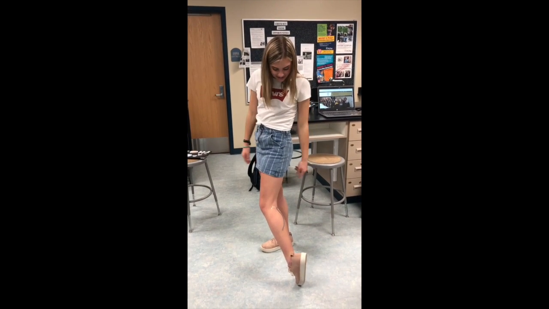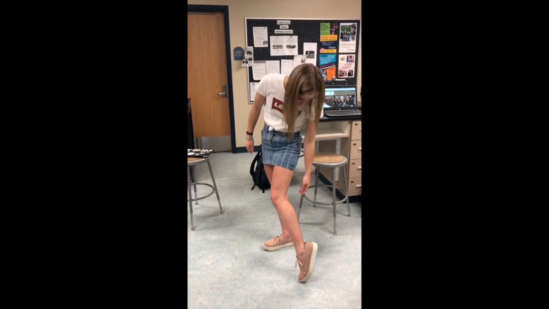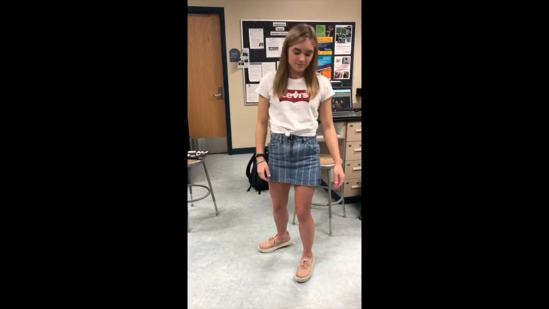Pulsations on the back of my leg. Those are varicose veins, Grandma. Varicose veins? Hey, what's the difference between a vein and an artery? How would I tell you about?